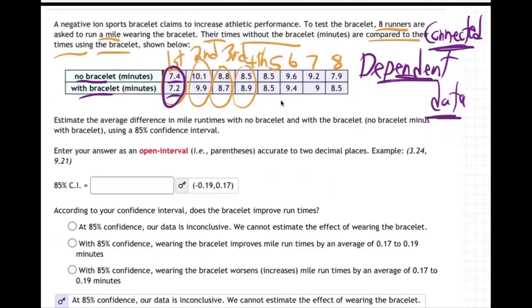Now they could have done this whole study differently. They could have just had 8 runners run the course with no bracelet, and then 8 different runners run the mile with a bracelet. So 16 runners altogether, 8 running with no bracelet, 8 running with a bracelet. They could have done it that way, and that would have been independent. In that case, there would have been no connection between the numbers in the top and the bottom. They're separate, they're independent, they're not dependent.